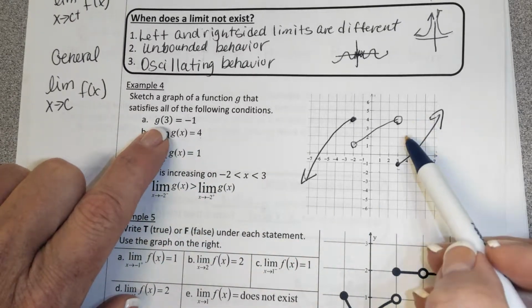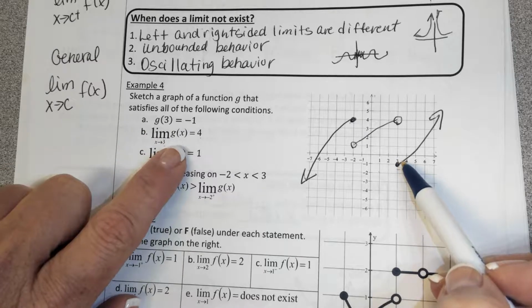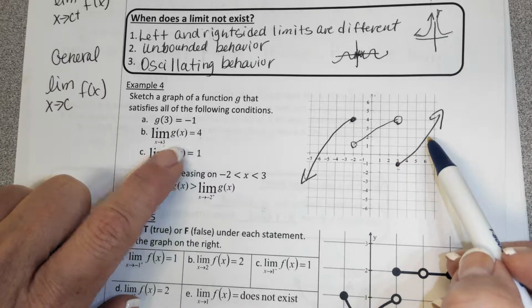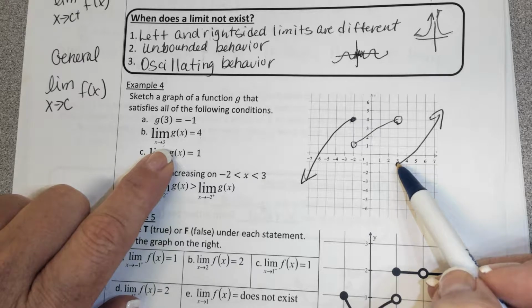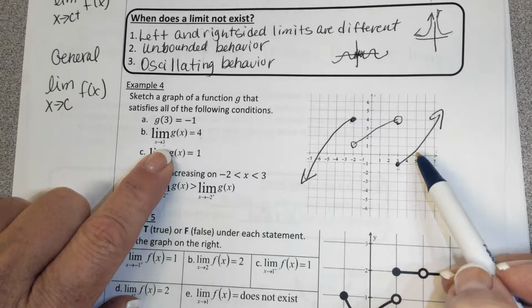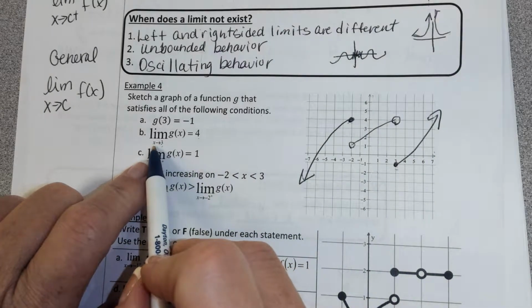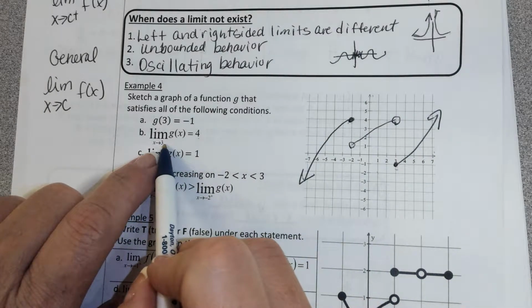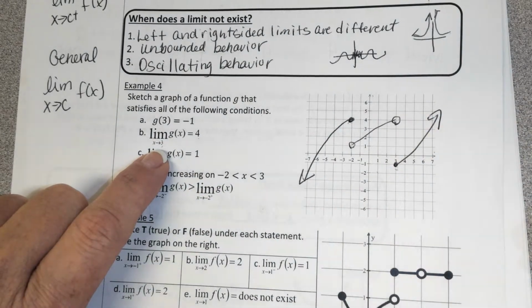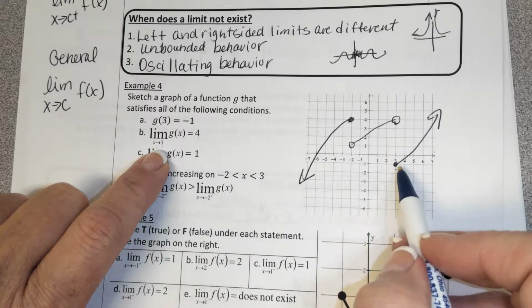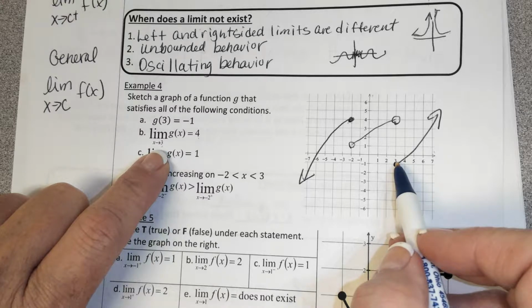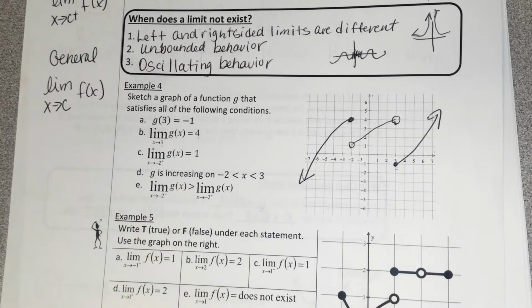G of 3, just double checking, G of 3 has to be negative 1. The limit as we approach 3 has to be equal to 4. Hold on a minute. Does that just say the limit is... Oh, that's not going to work, is it? Anybody know why that doesn't work? Right now, do I have a limit as x approaches 3? No, I don't, because I have a gap there. So I'm going to have to change that.